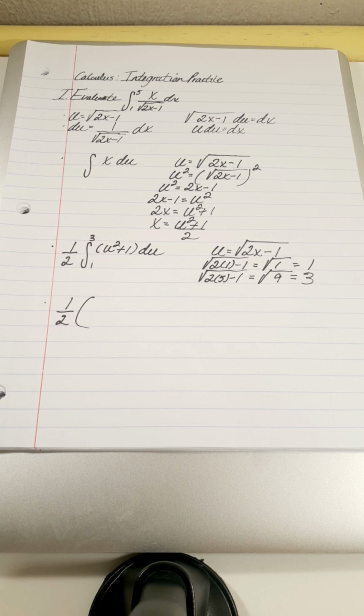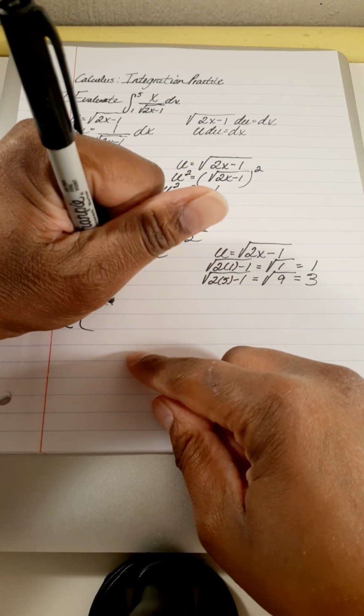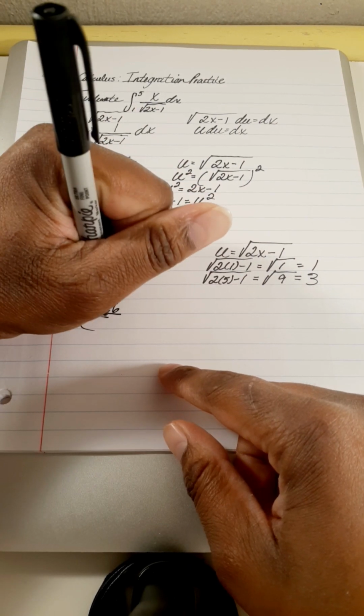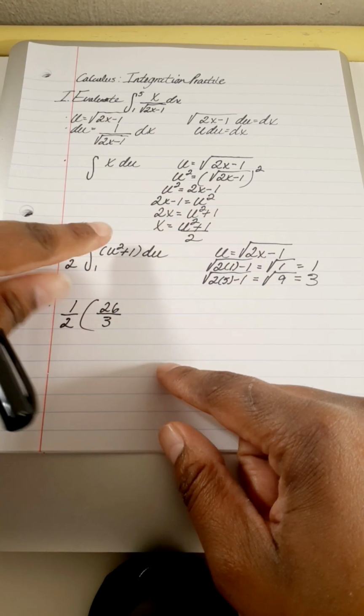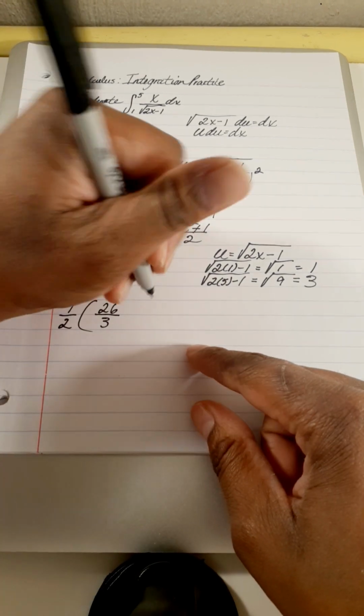So this is going to end up being 27 over 3 minus 1/3, which is 26 over 3, when we evaluate from 1 to 3. And then the antiderivative of 1 du is just going to be u, from 1 to 3.